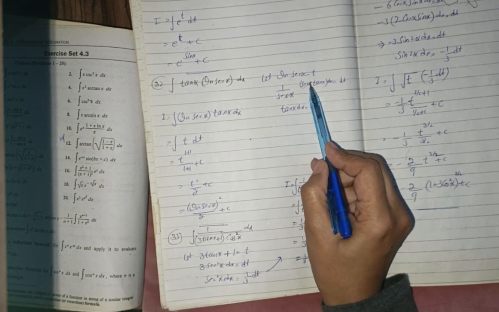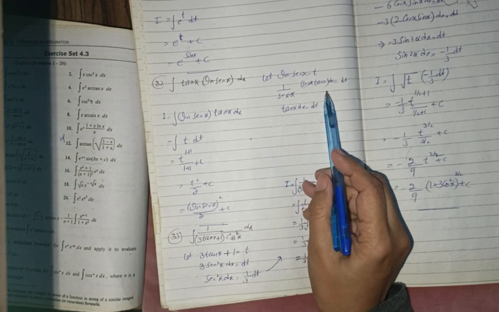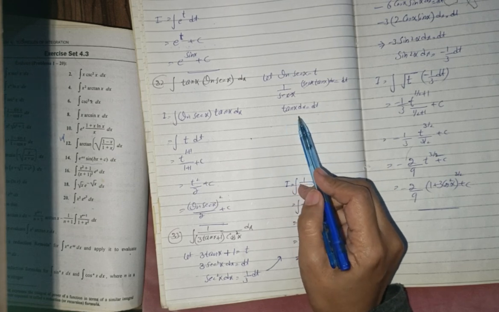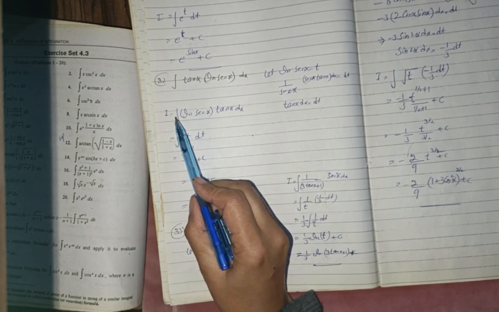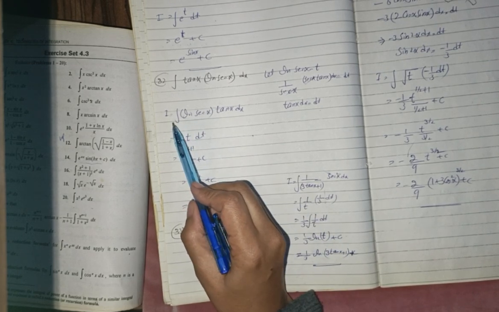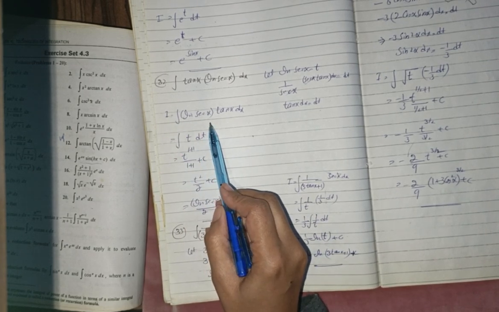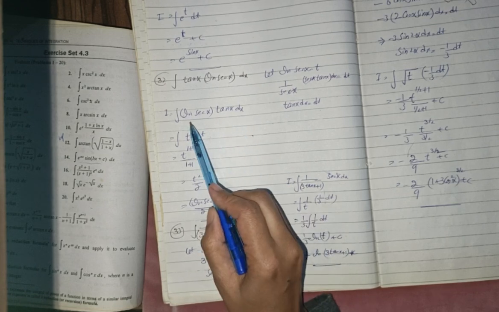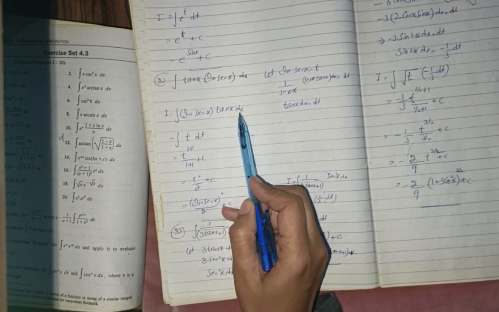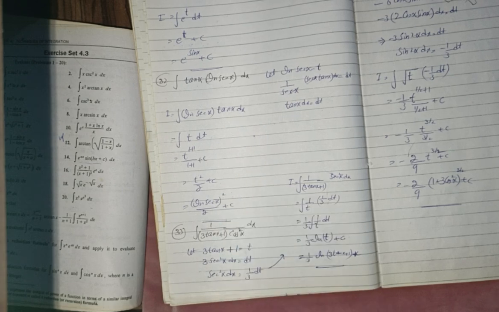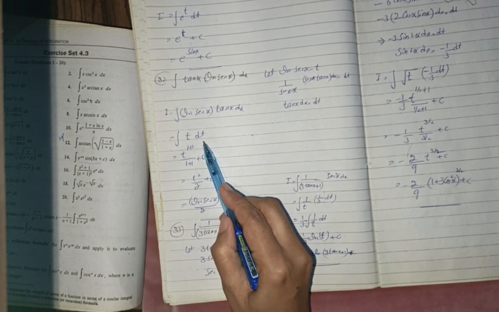Now cancel out secant x with secant x, and after simplification we will get tan x dx is equal to dt. Put this value in the original question, which is I is equal to integral log of secant x and tan x dx, log of secant x is equal to t, and tan x dx is equal to dt.